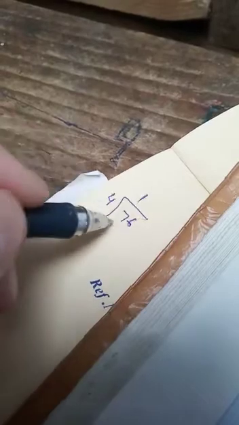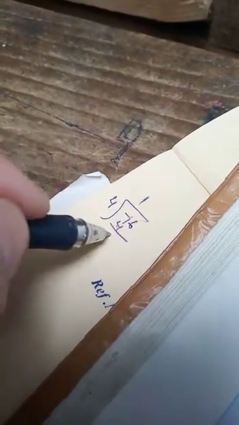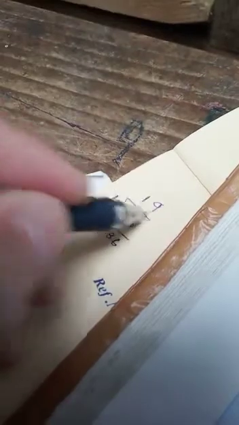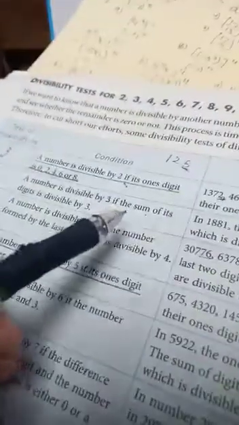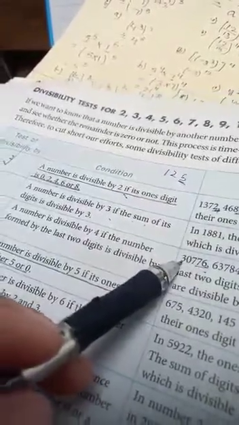4 into 7, 4. 7 minus 4, 3. So 4 into 36, 9. We get no remainder, 0. So that means this whole number is divisible by 4.